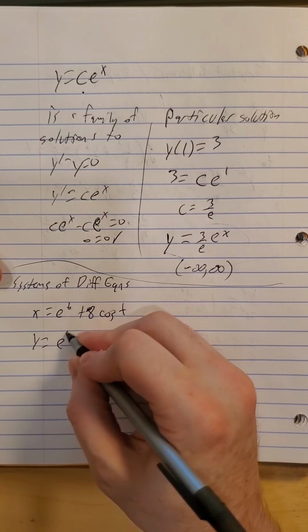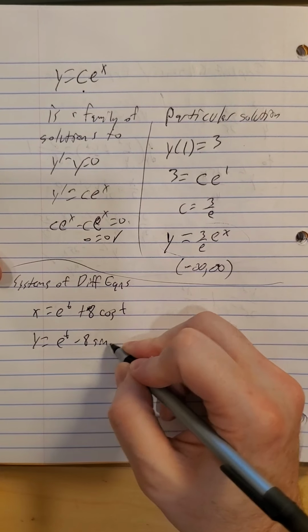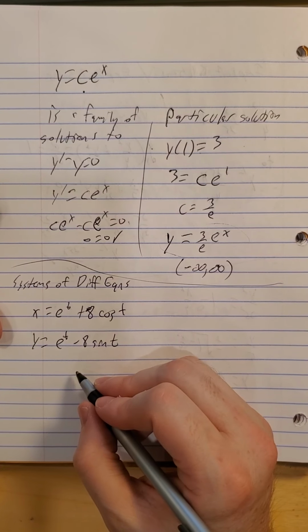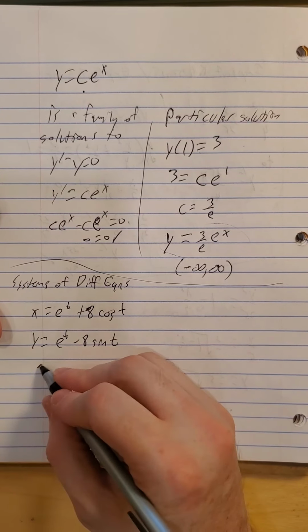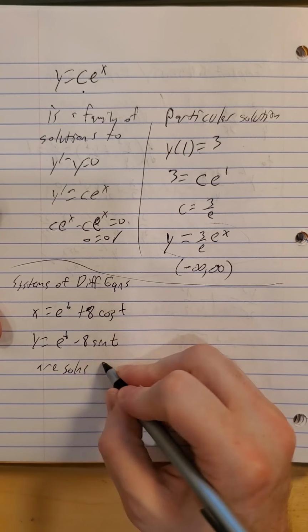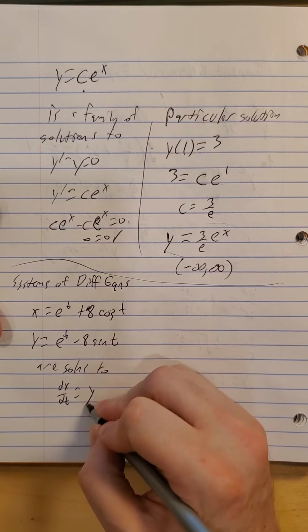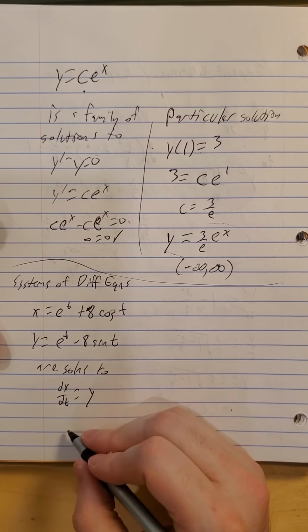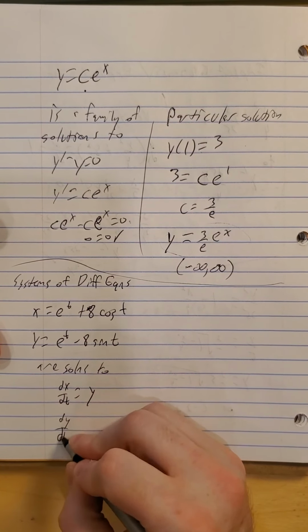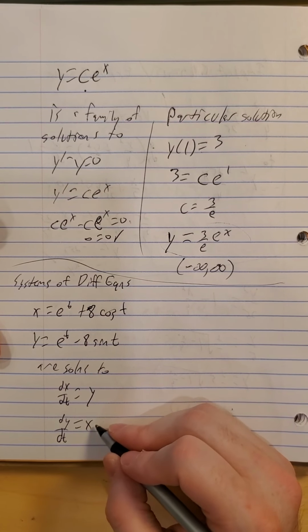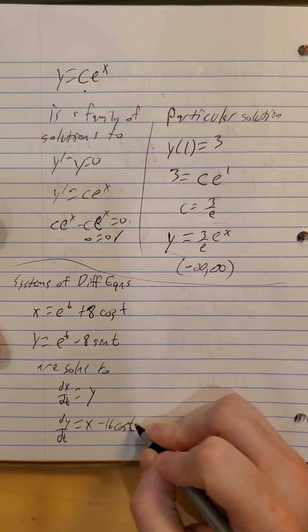Y is e to the t minus 8 sine of t. Those are solutions to dx dt equals y, dy dt equals x minus 16 cosine t.